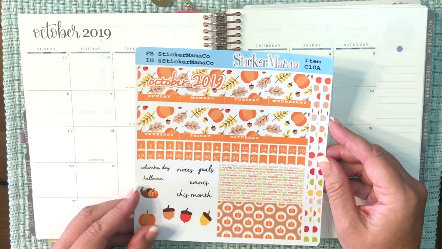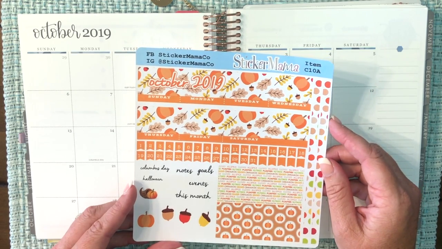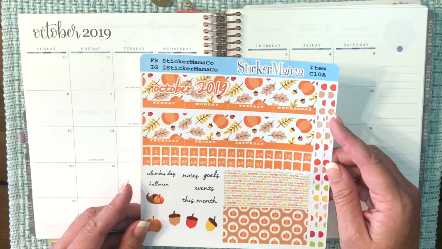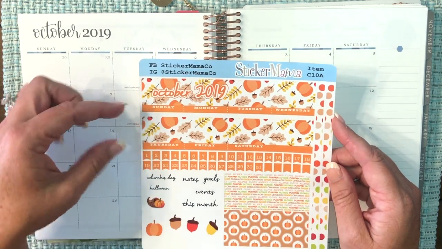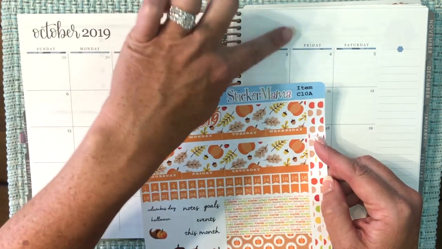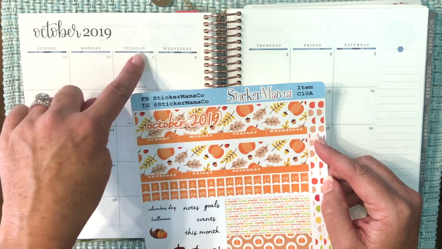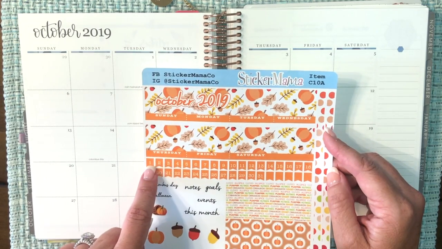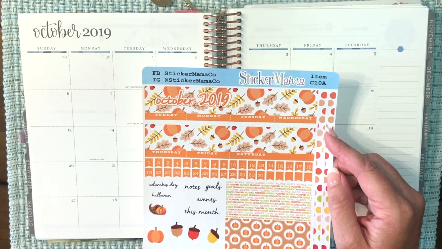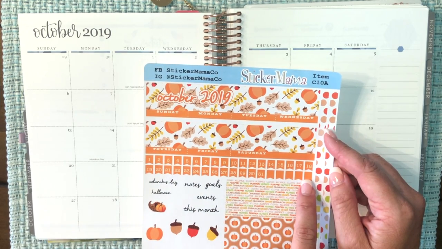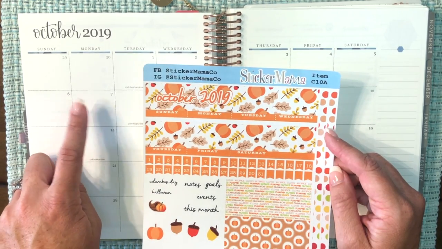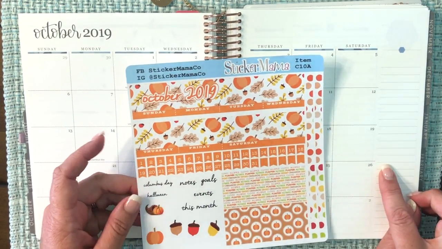So this sheet is C10 and the letter A in my Etsy shop, stickermama.com. This sheet has two large headers to go over the tops of each page that include the days of the week. Then there are flags for each day of the month, along with some extra flags here that you can use to track an event for the month or use on the sidebar.